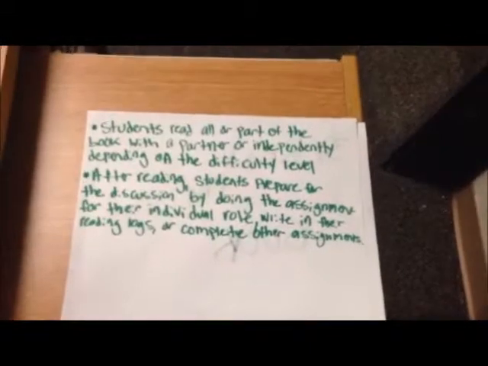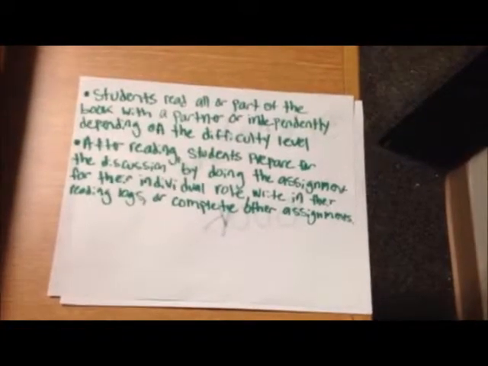It's just more of what the teacher thinks is better for each student and what each student feels more comfortable doing. After reading, students will prepare for the discussion by doing the assignment for their individual role, writing in their reading logs, or completing other assignments that involve the reading.